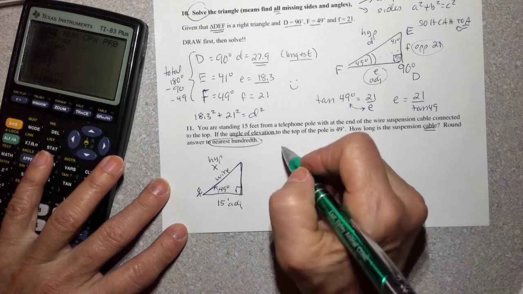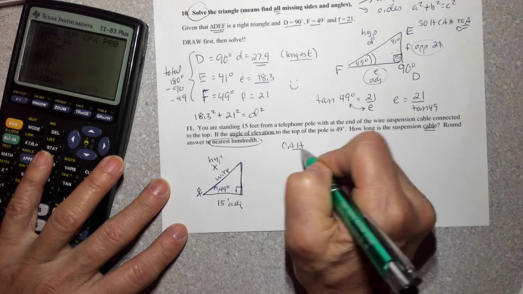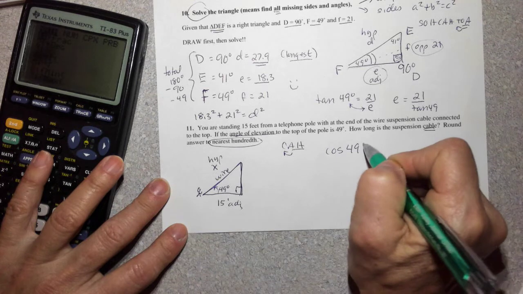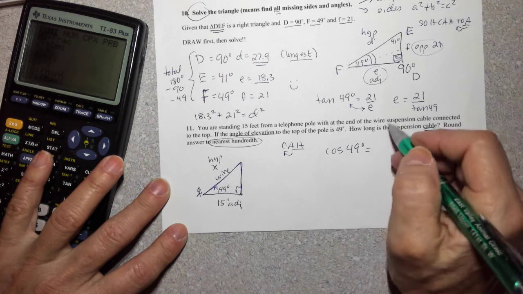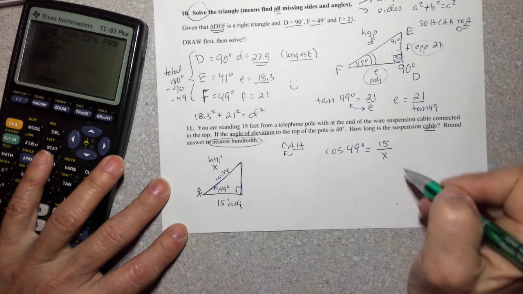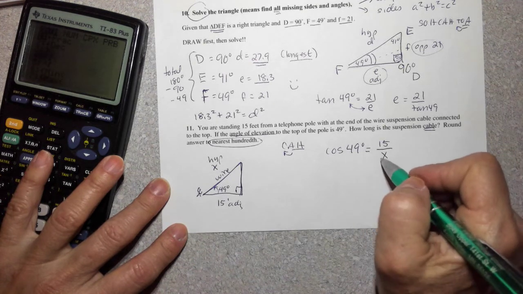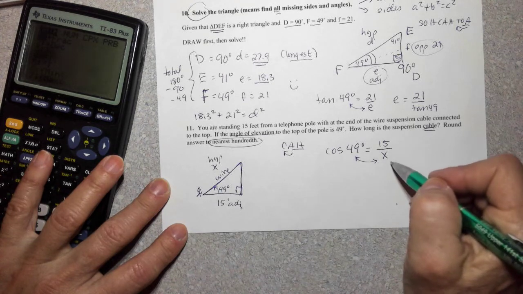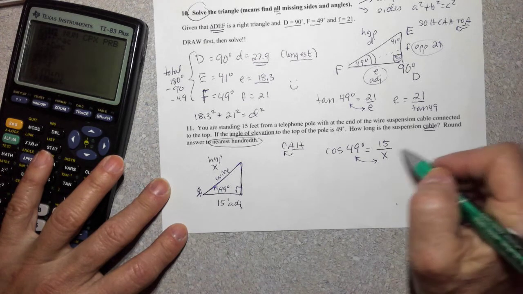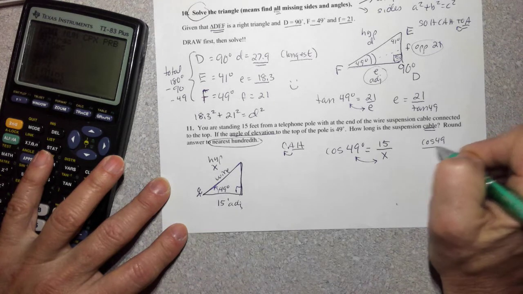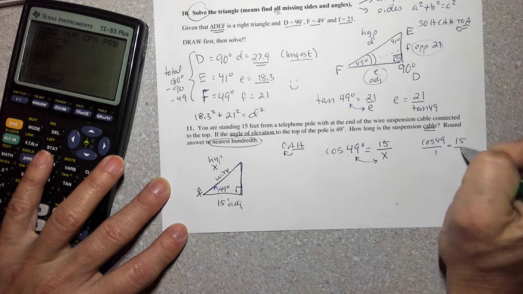So with adjacent and hypotenuse, I'd be focusing on cosine. So the cosine of my angle equals the adjacent, which is the 15, over the hypotenuse, which is unknown. In this situation, I swap them out because the x is on the bottom. If you don't get why that is, think of it again like we did yesterday as this over 1 equals 15 over x.